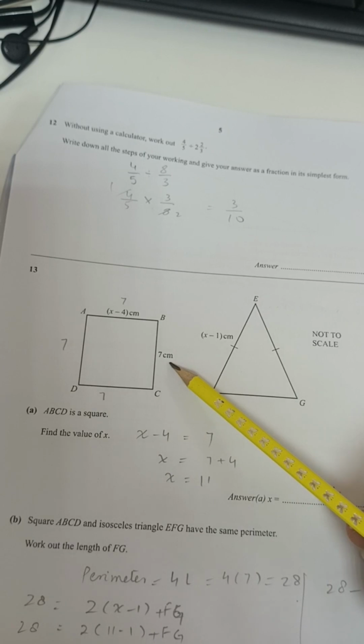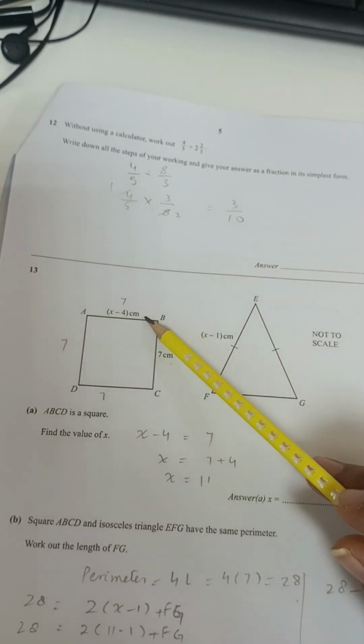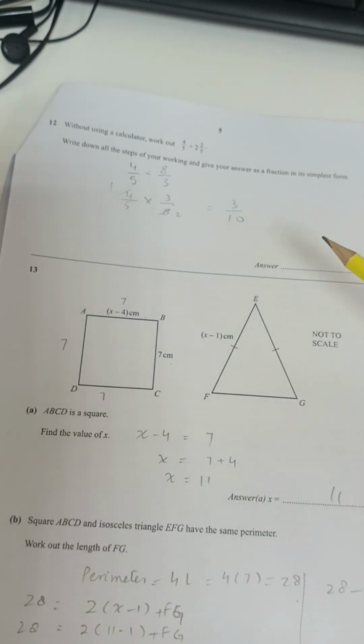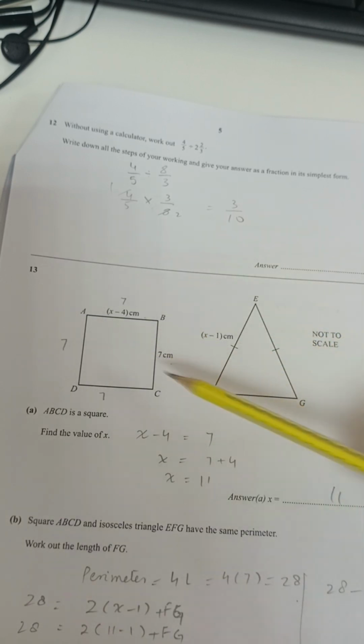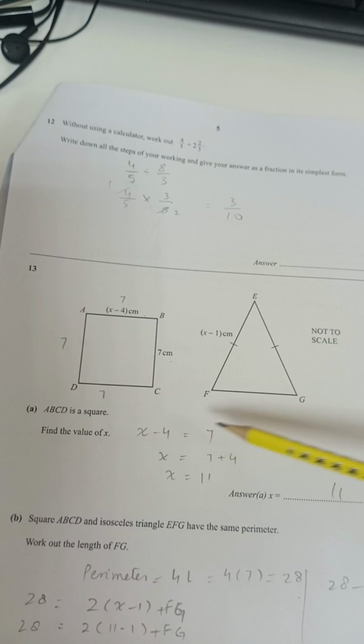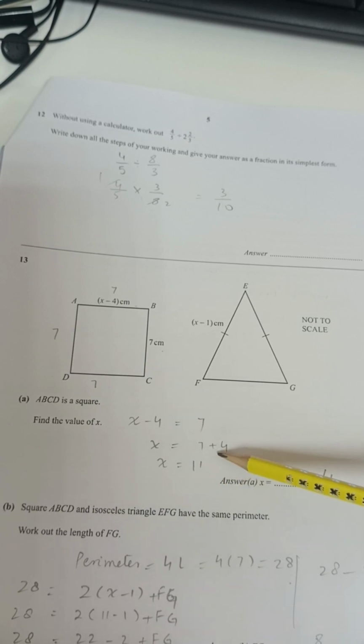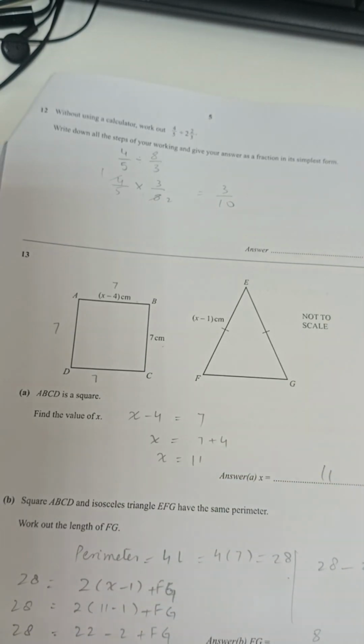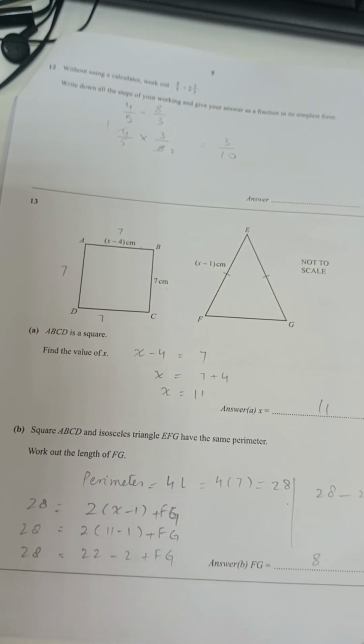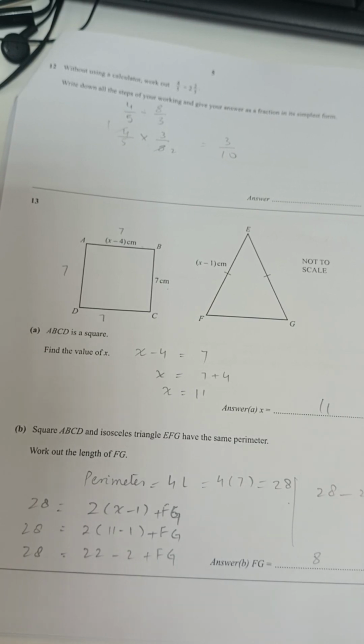So on one side we have 7, and on this side we have x minus 4. We know that the square has four equal sides, right? So we'll just put them equal to each other. x minus 4 will be equal to 7. From here, the minus 4 will move to the other side, and x will become 7 plus 4, which will be 11.